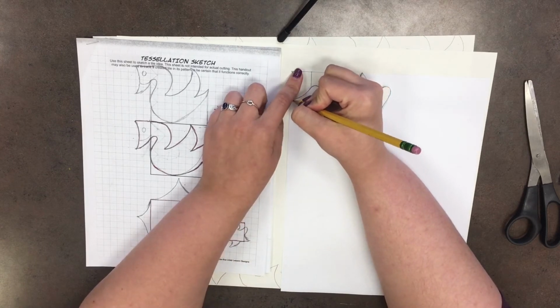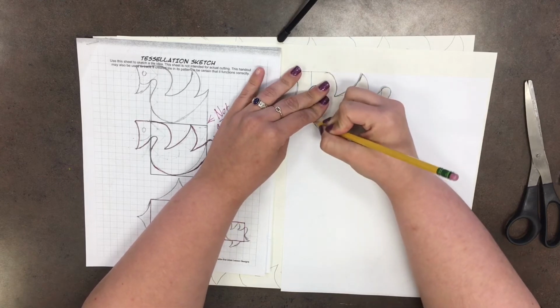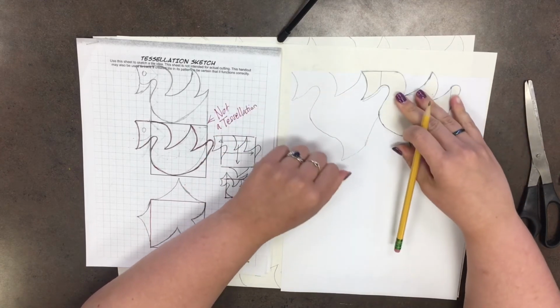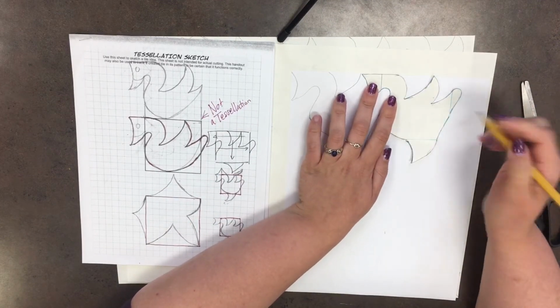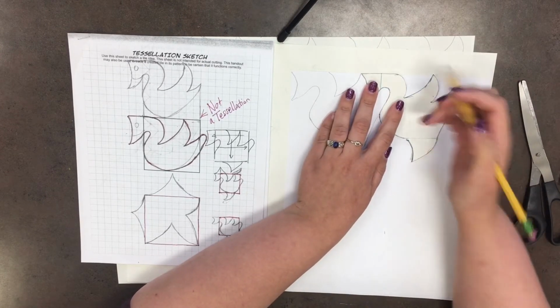Take your time on this. I've obviously drawn this goose a lot of times, so I can rush him a little bit. And then I know that his head goes into this area because, like I said, it's a puzzle piece. So his head can go right here.